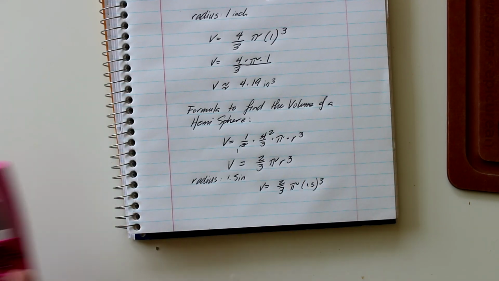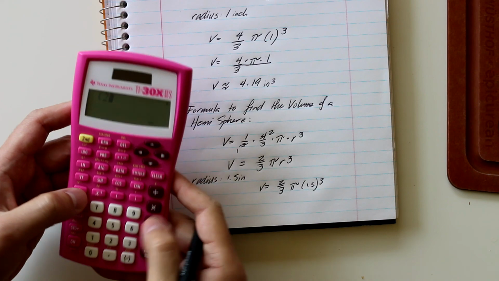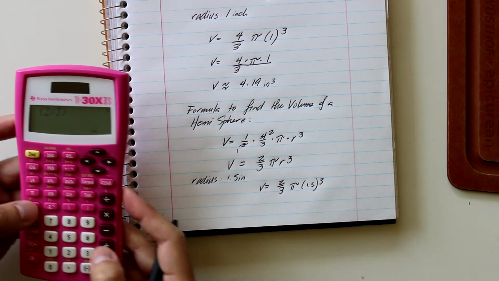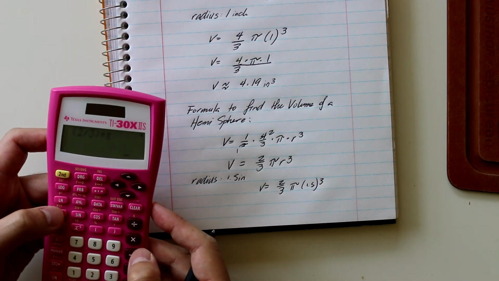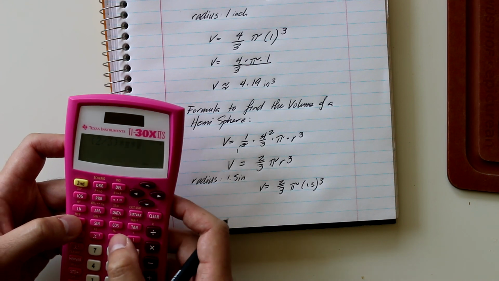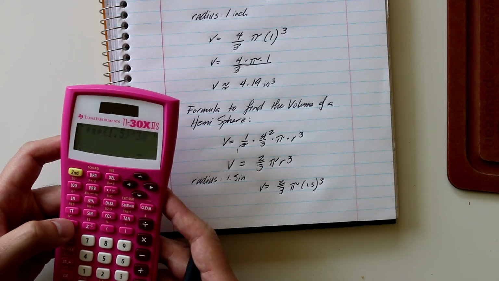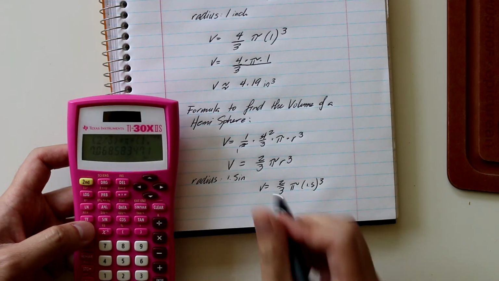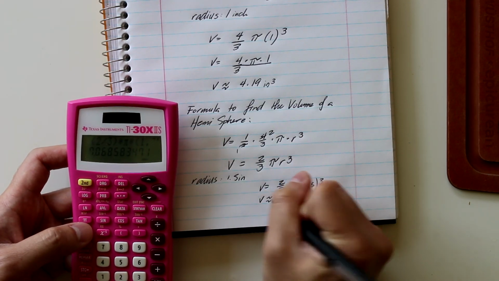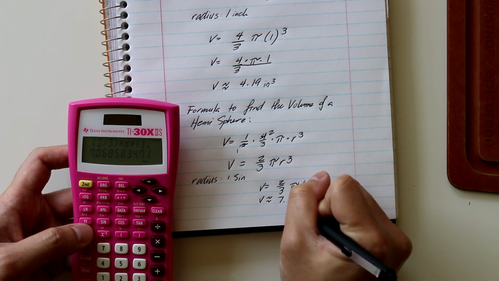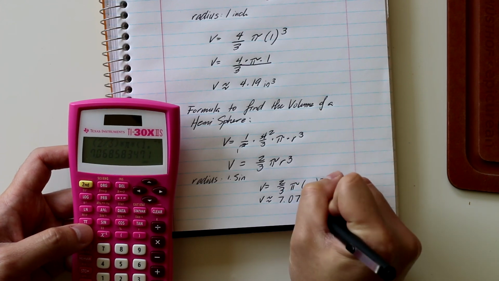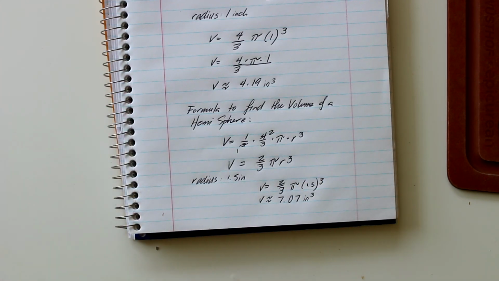All right, so let's try that out. 2 divided by 3 times pi times 1.5 to the power of 3. And I get approximately 7.07 inches cubed.